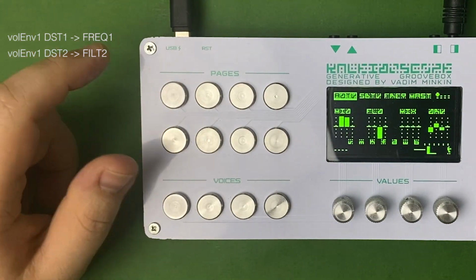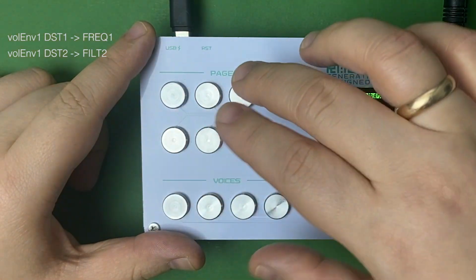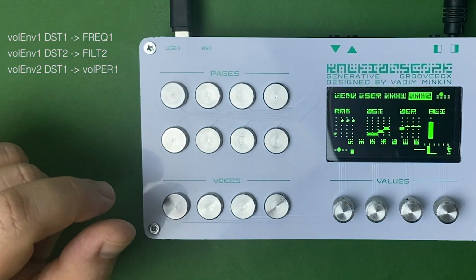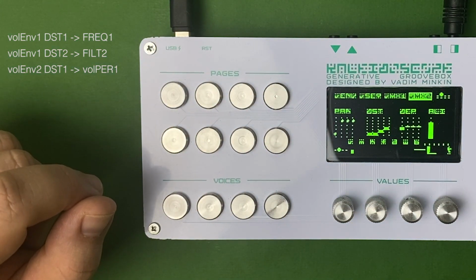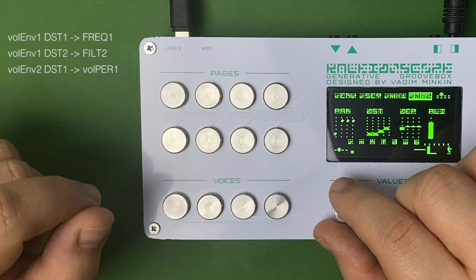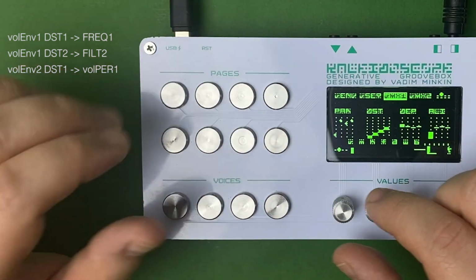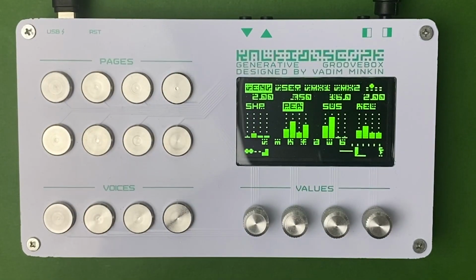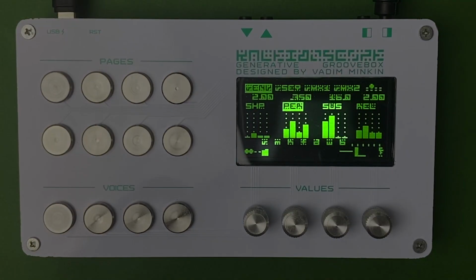Now I use the volume envelope 2, and I will assign it to modulate the period of the volume envelope of track 1. The other modulations remain unchanged. The kick continues to act on the filter of track 2. The screen shows how the period of the kick decreases with the growth of the volume envelope 2.